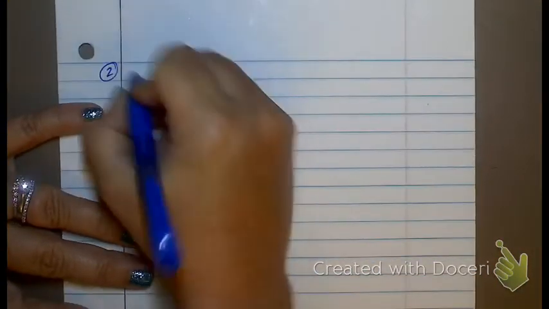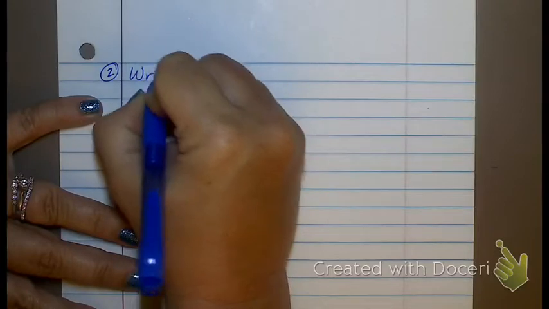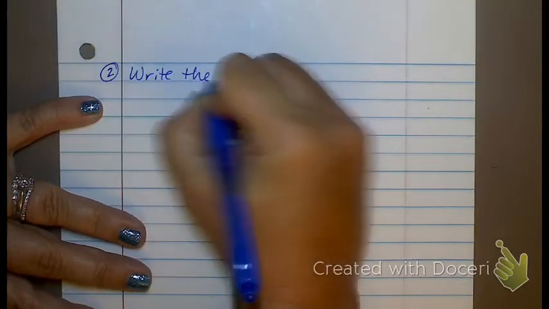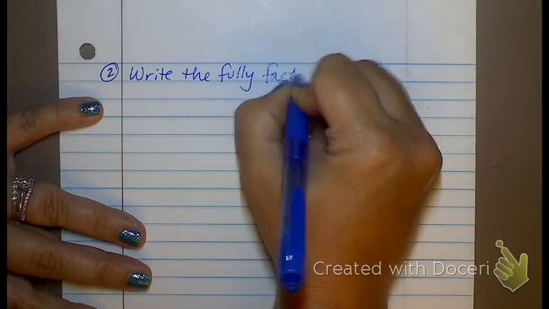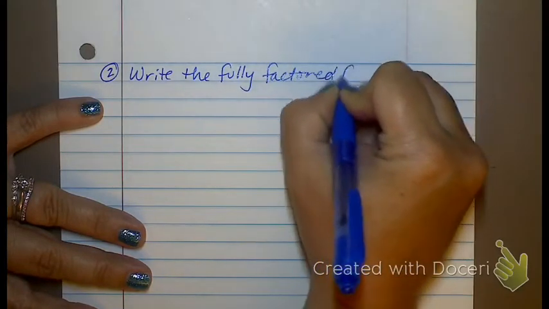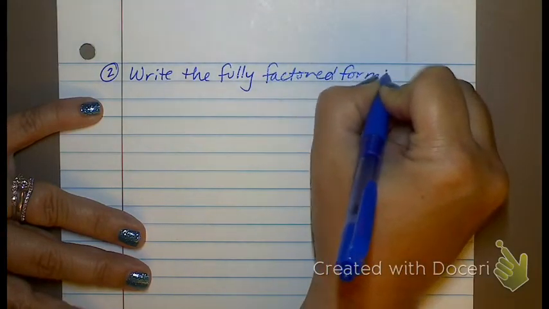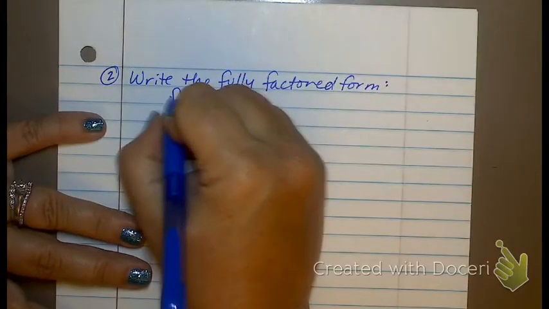Let's look at a little bit more. Write the fully factored form here.